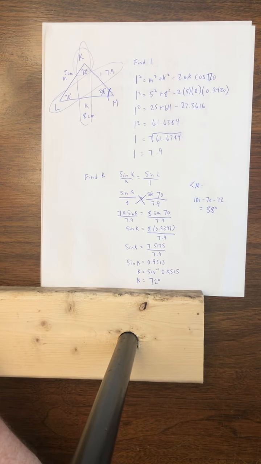So ladies and gentlemen, that's all there is to this. It's just becoming familiar with the formula, how to sub in the values that you have, and simplifying it. So give that a go and good luck.